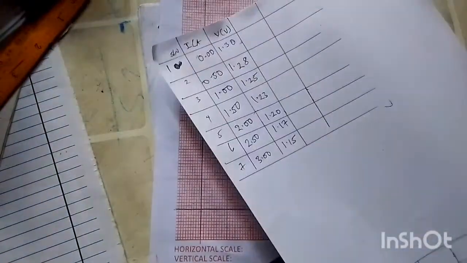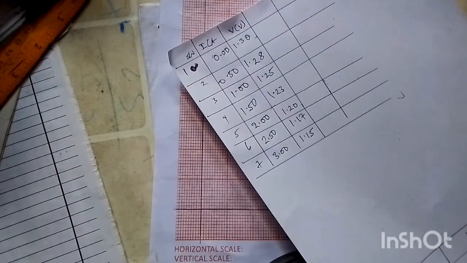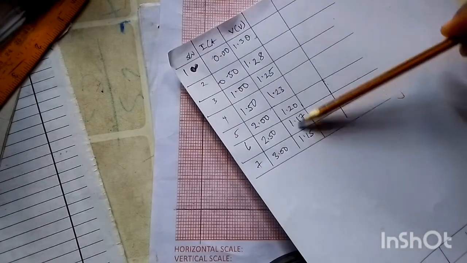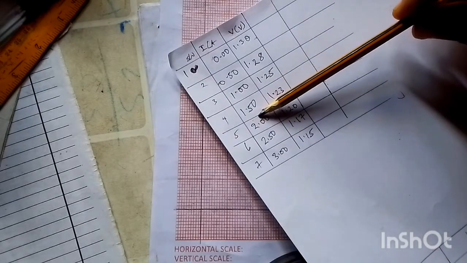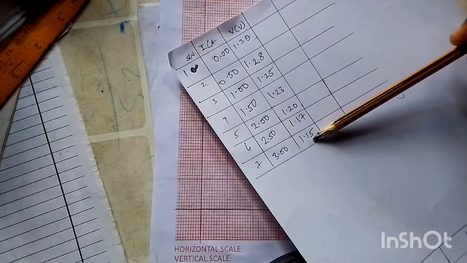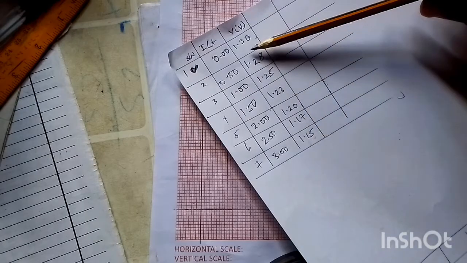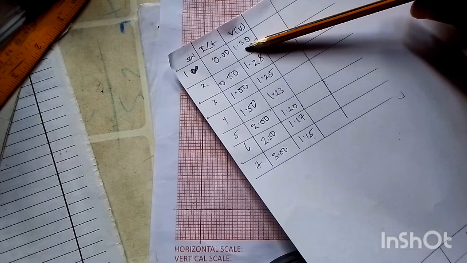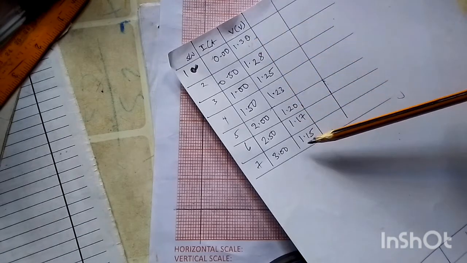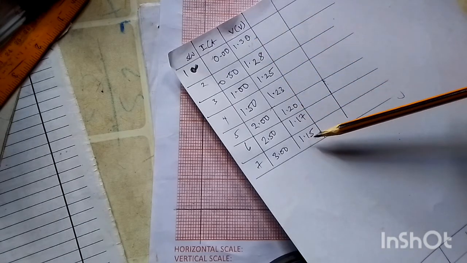Now take a look at our table again. We are plotting these on the vertical axis, these on the horizontal axis. Now before we choose our scale, the highest value on the V-axis is 1.3 and the least value is 1.15.